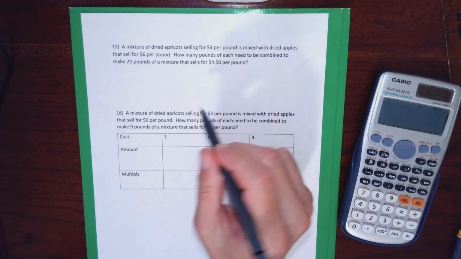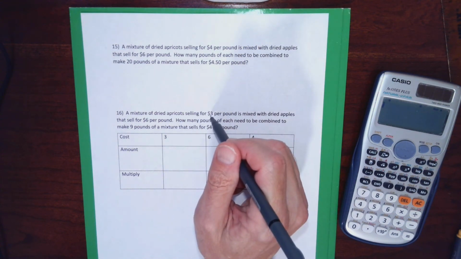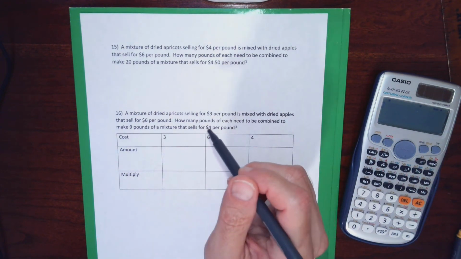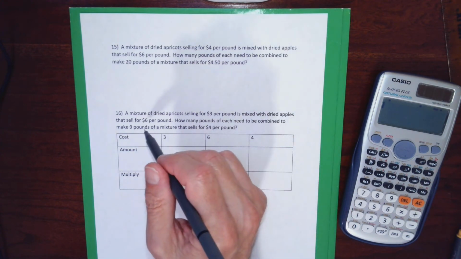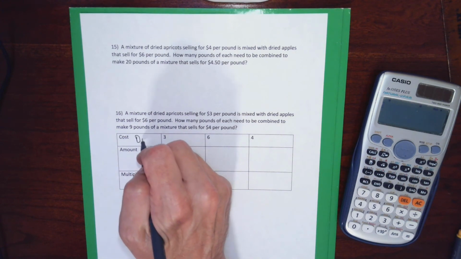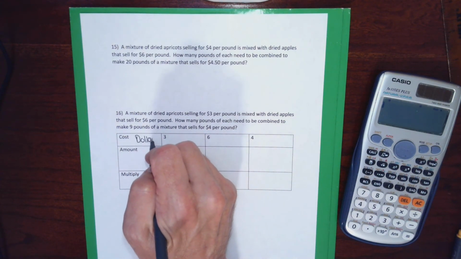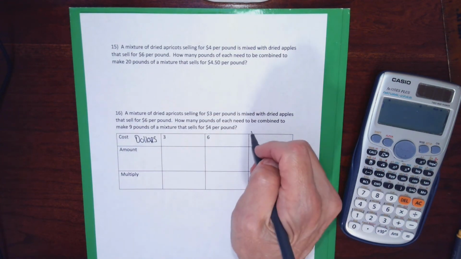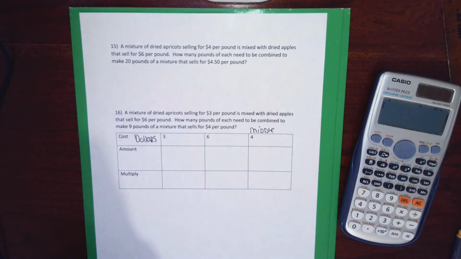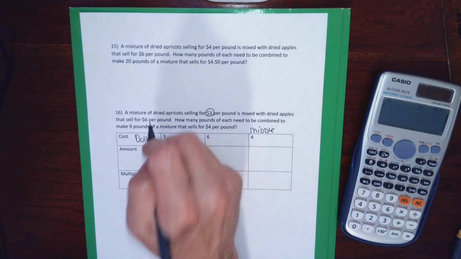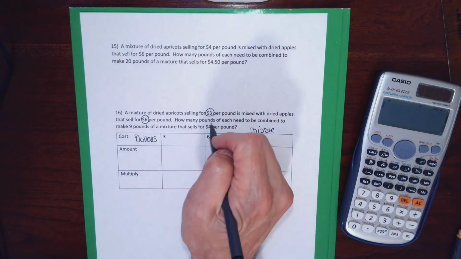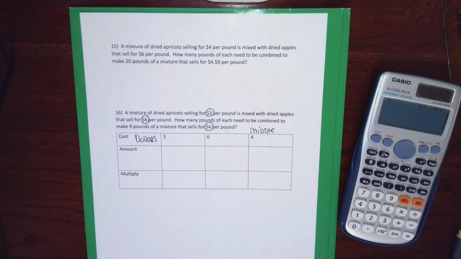So a mixture of dried apricots that sells for $3 per pound is mixed with dried apples that sell for $6 a pound. How many pounds of each need to be combined to make a mixture that sells for $4 per pound? The dollar amounts are like the percentages, and they're going to go across the top, and the middle dollar amount is always going to go in the far right edge, because I'm taking an expensive product and an inexpensive product, mixing them to get a product that costs between.